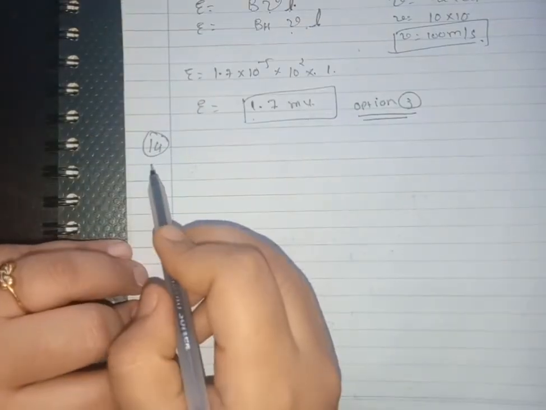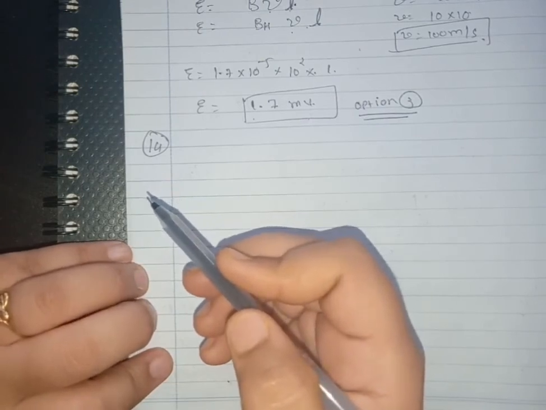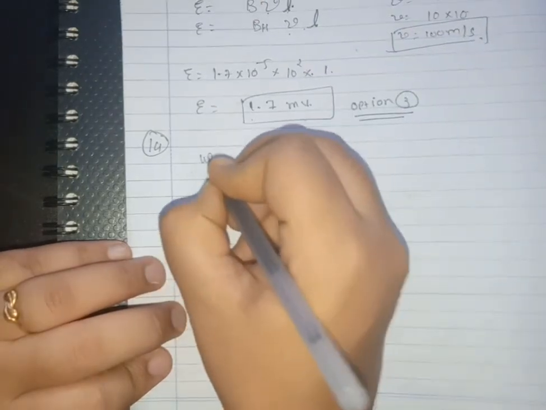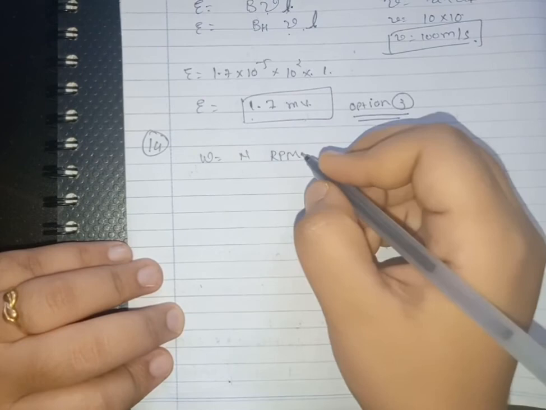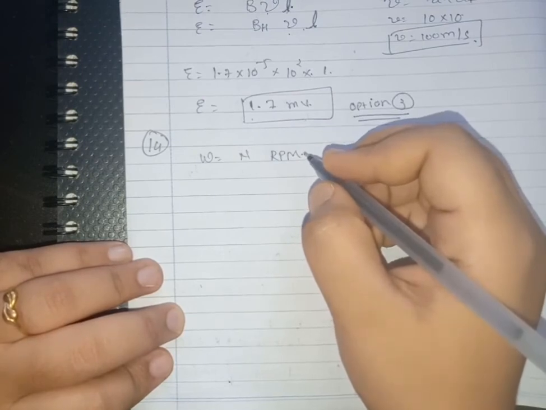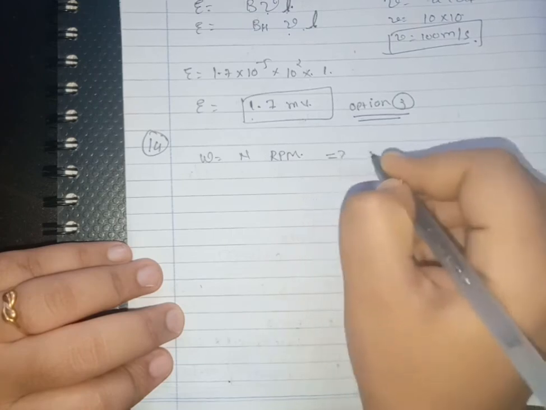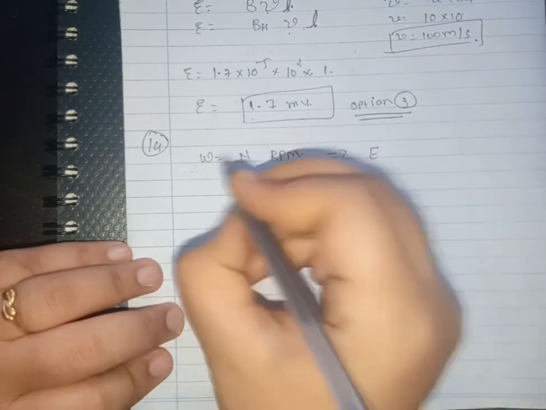In question number 14, a cycle wheel with 64 spokes is rotating with n rotations per second. Omega is n RPS, at right angles to horizontal component of magnetic field. In this case, the induced EMF is capital E. If the number of spokes is reduced to 32, then what will be the induced EMF?